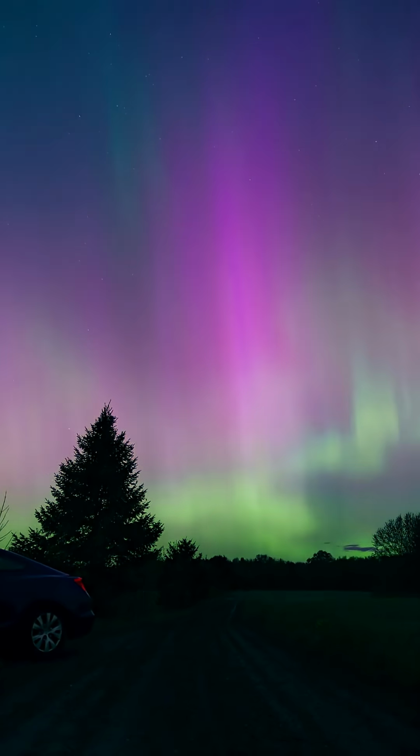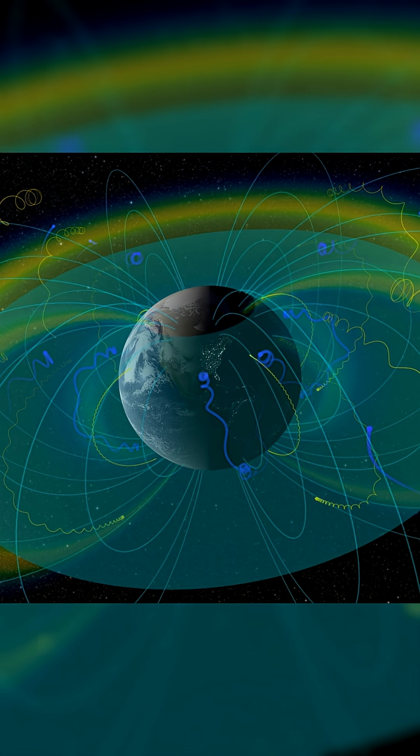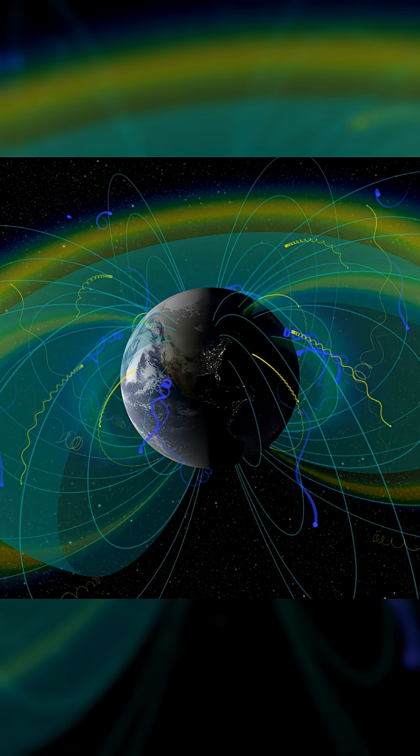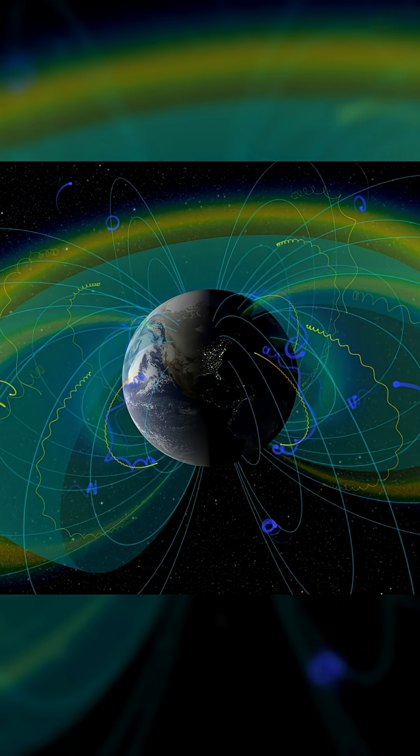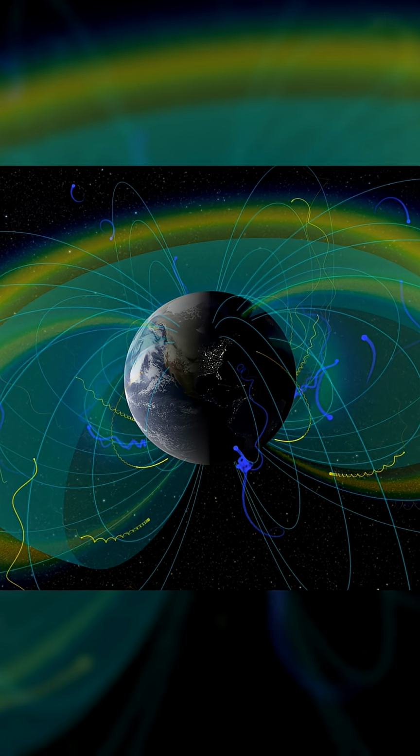So the next time that you see an aurora or you think about the radiation belts, just remember that they're all following along this big particle dance that's tuned by invisible magnetic fields.